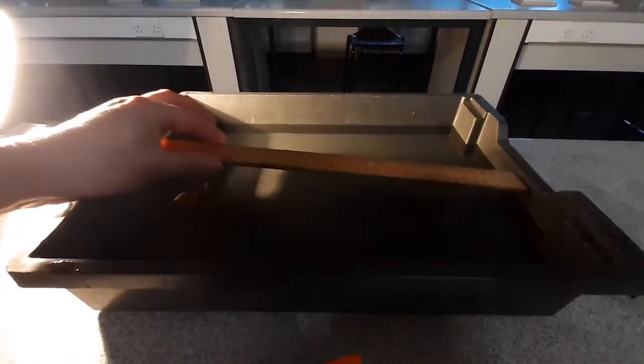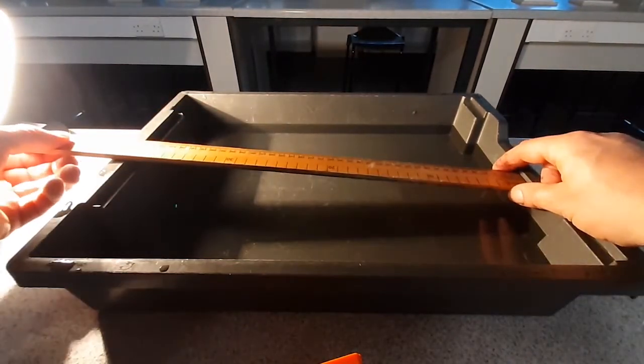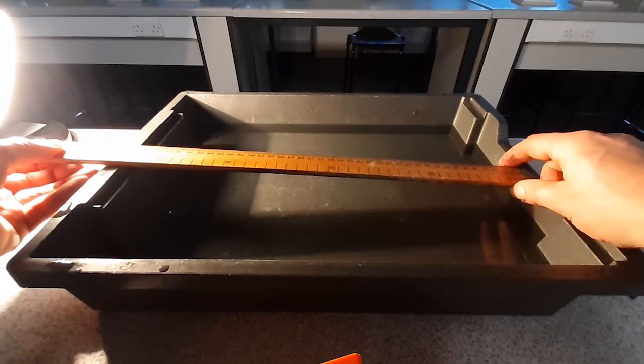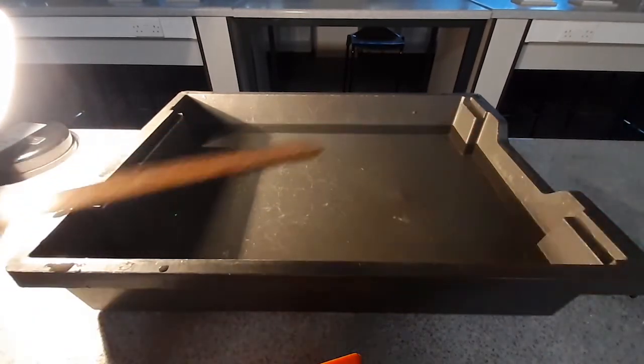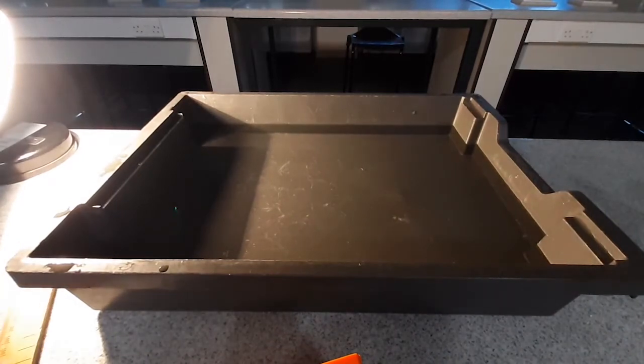So the length of my tray is 380 millimetres or 0.38 metres. So that means that my distance travelled for my first reading is 3 times 0.38, and that'll give me a distance in metres. I can then divide by my time in seconds, and that will give me a speed in metres per second.